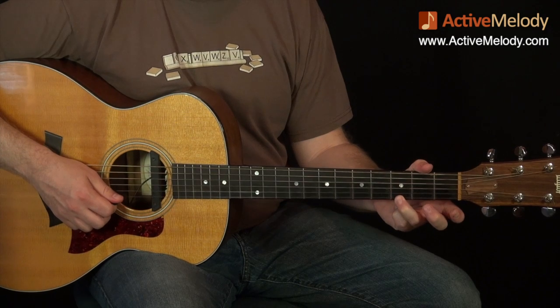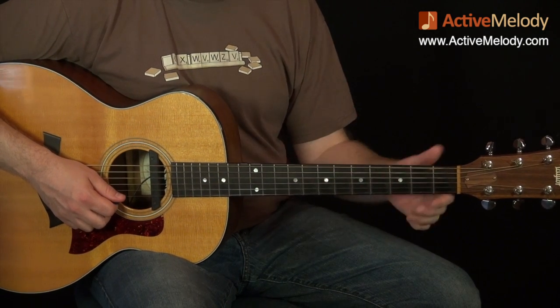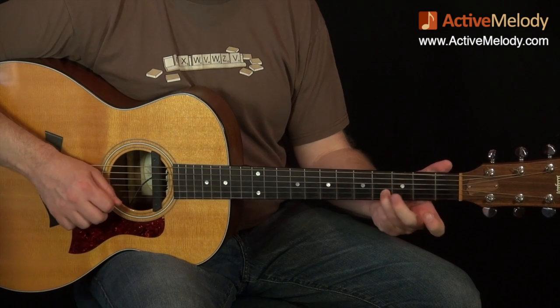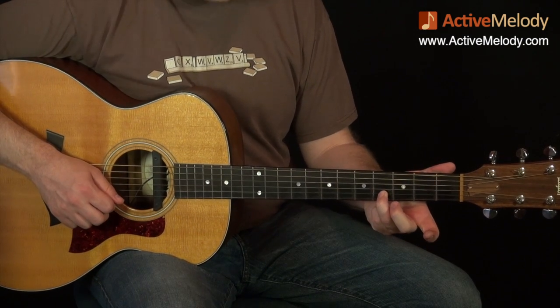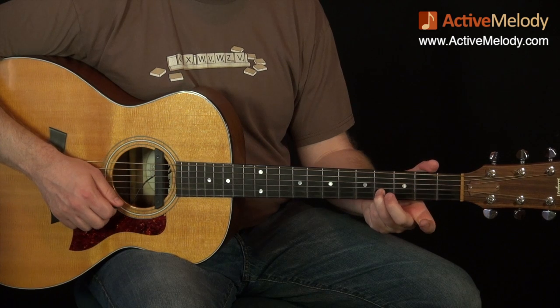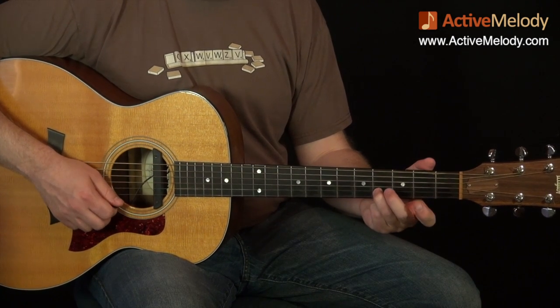You start here on the 3rd fret. Let's do it in groups of 3s. So we're going to do 3rd fret 1st string, 1st fret 1st string. Then we're going to come down and play the 4th fret 2nd string. Now watch what happens after that.